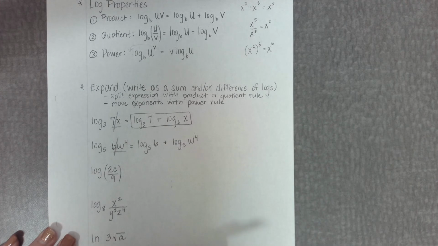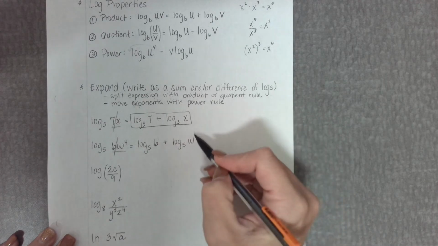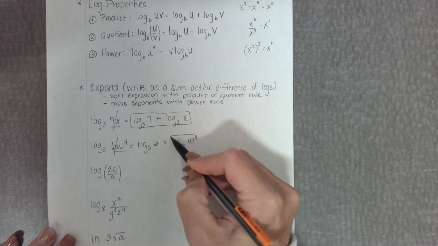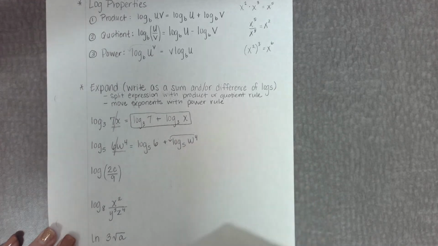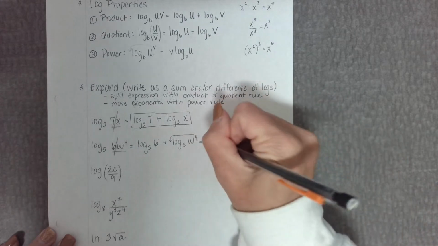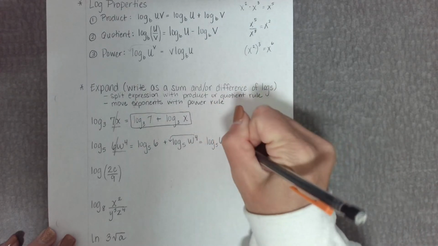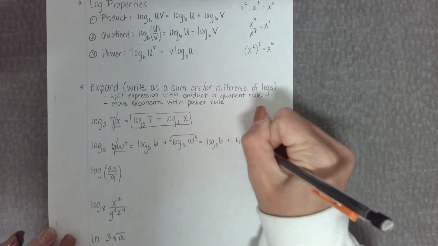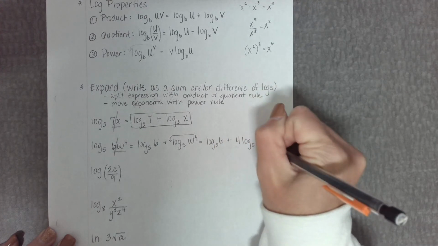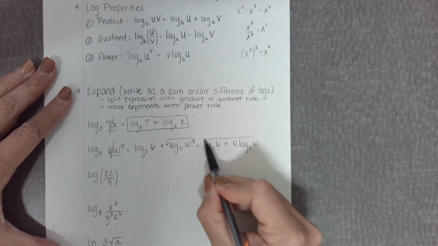Okay, so we've done the product rule. Then you look for your powers and see if there are any powers you need to bring to the front. The 6 doesn't have a power, but the w does. It has a power of a 4. So you're going to take that 4 and bring it to the front to make it multiplication. All right, so when we rewrite our answer, it would be log base 5 of 6 plus 4 times log base 5 of w. That's your final answer.